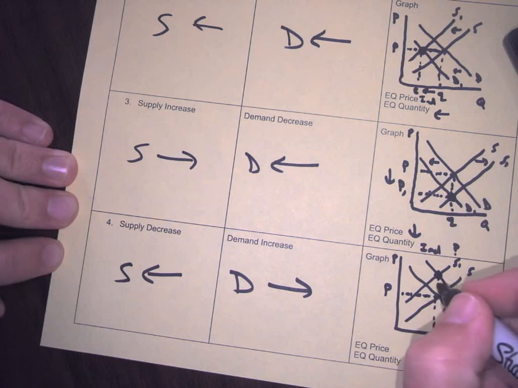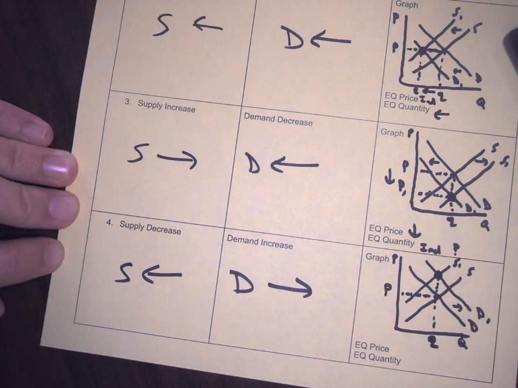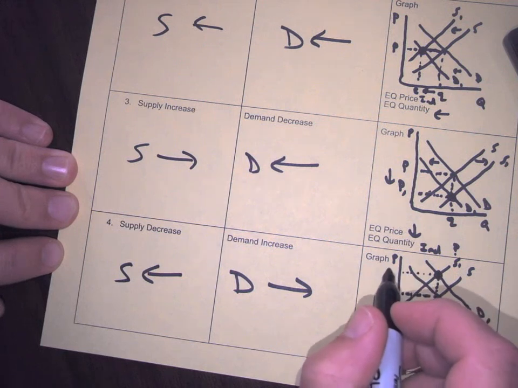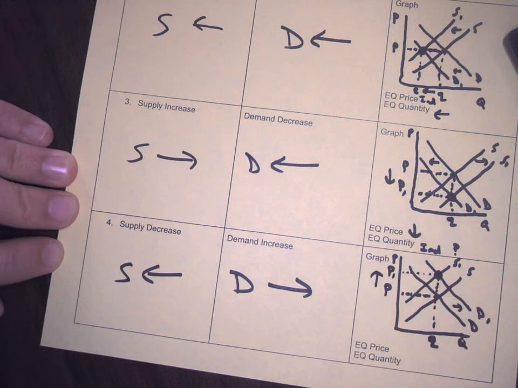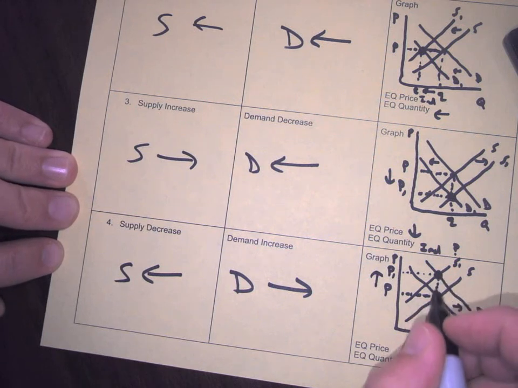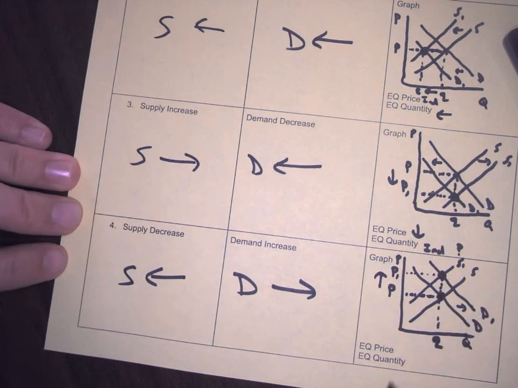So I notice that quantity doesn't do anything. It's indeterminate. What we do have is that price hike we talked about. So I see that from original equilibrium to this one right here, they're all lined up in vertical. So our quantity is going to be indeterminate, and our price is going to go up.